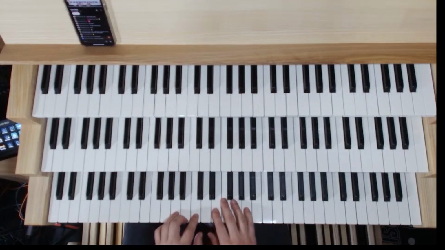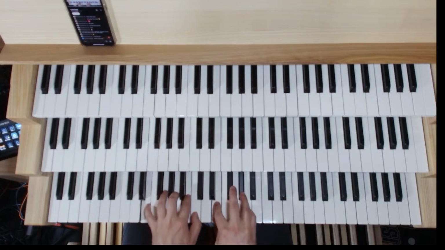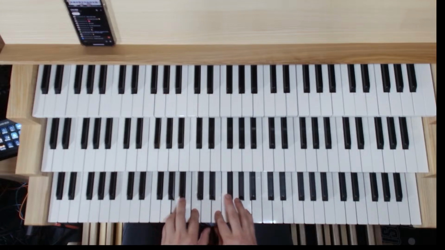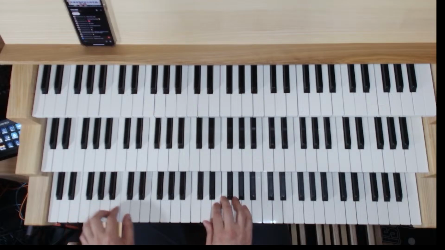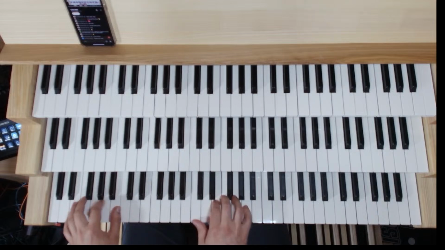I'm wondering if we have another option after A minor chord. Maybe if we have a little more room between the tenor and bass, like this.